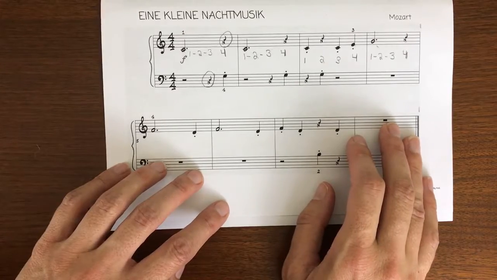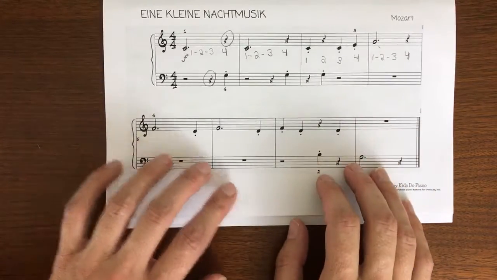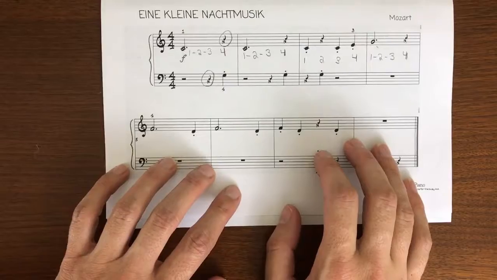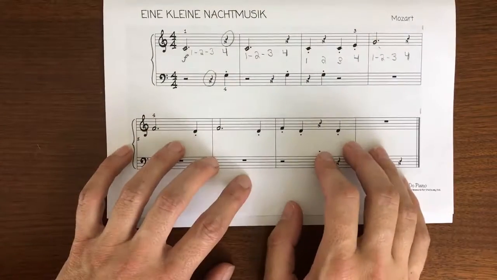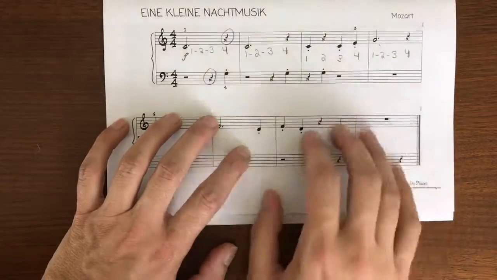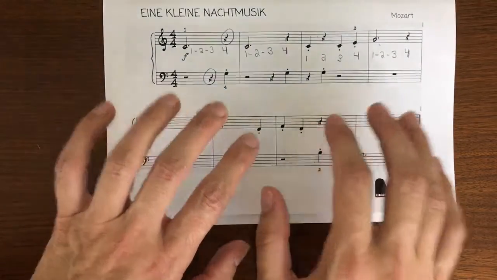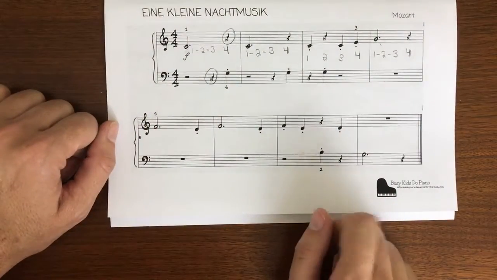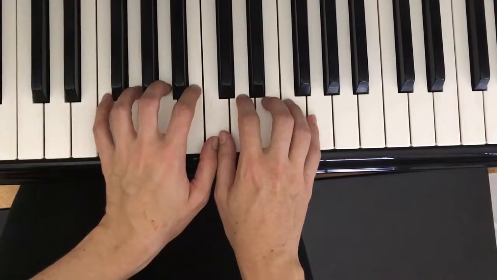Ready? 1, 2, ready, go. 1, 2, 3, 4. 1, 2, 3, 4. 1, 2, 3, 4. 1, 2, 3, rest. Very nice. Let's take a look at it on our keys now.